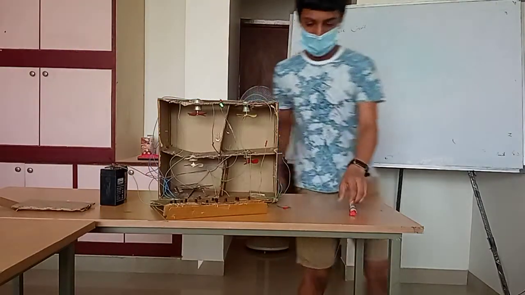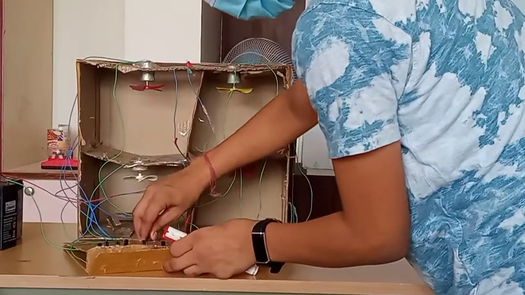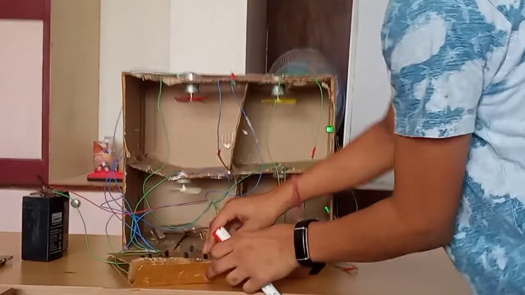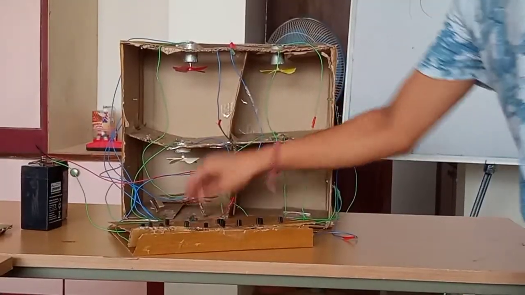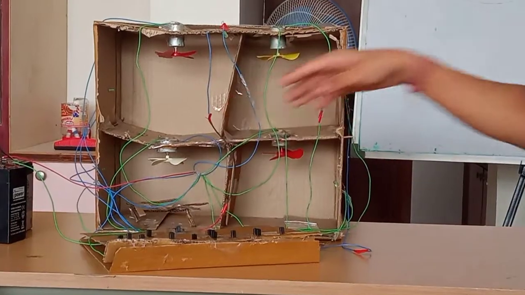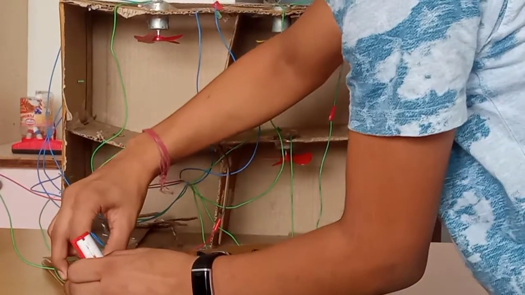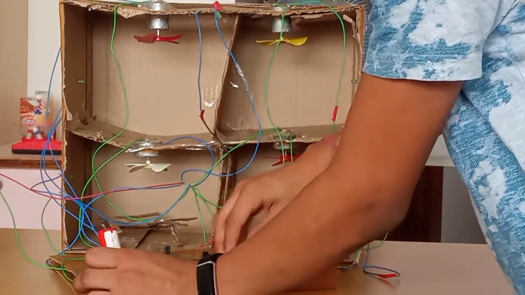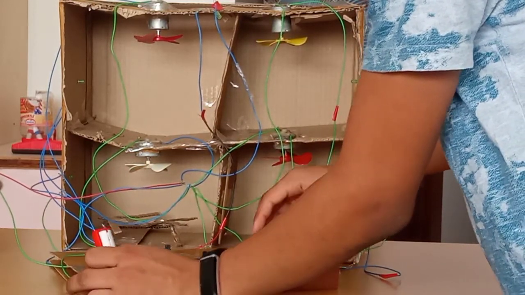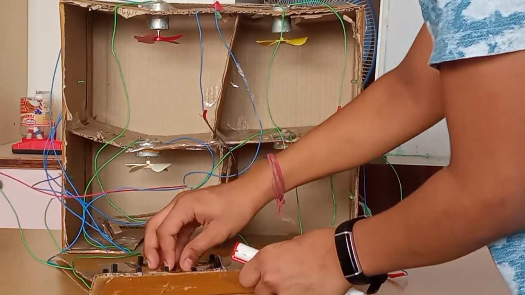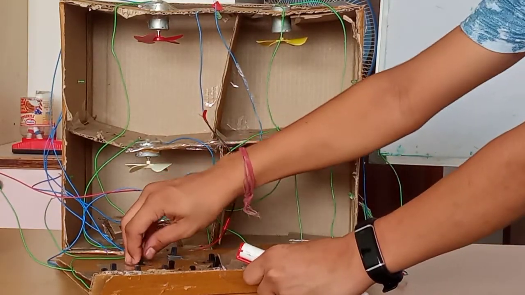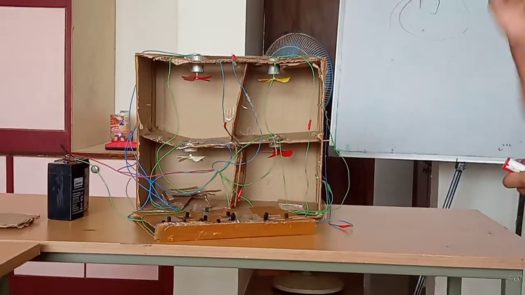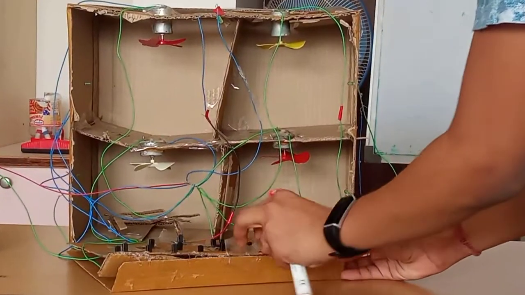I've connected the batteries, and now I turn the house main switch on. The house main switch is on, but the floor switches are off, so no appliances will work. Now, turning off everything. Now I turn the floor switch on, and nothing works. Now, every room has its own switch.